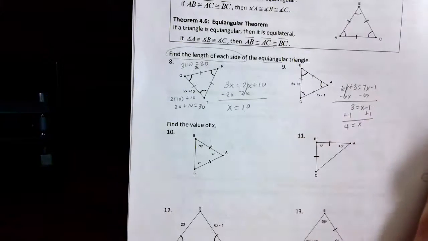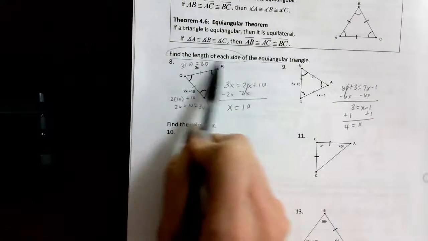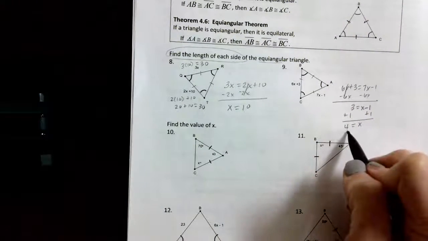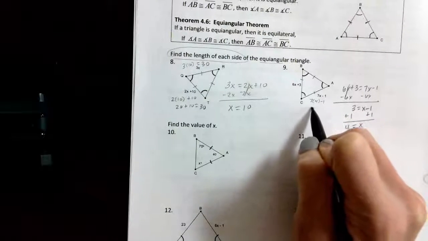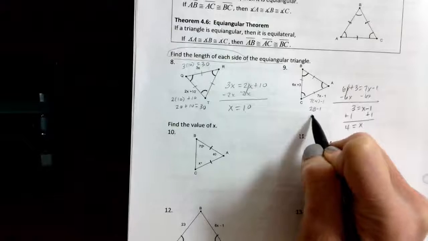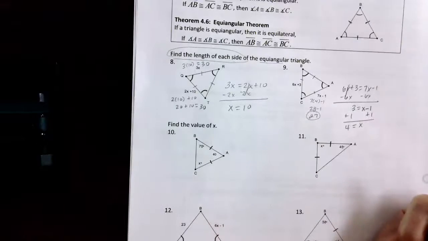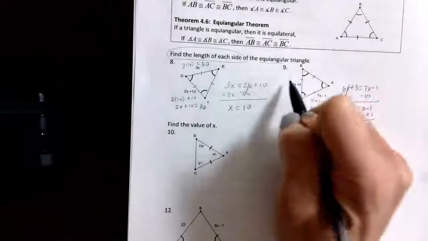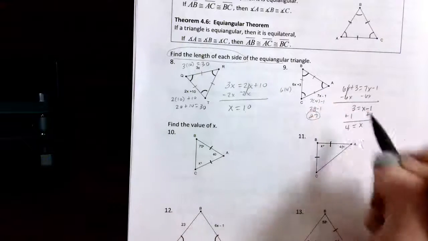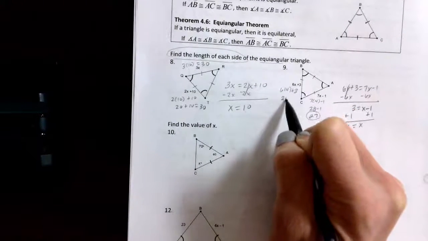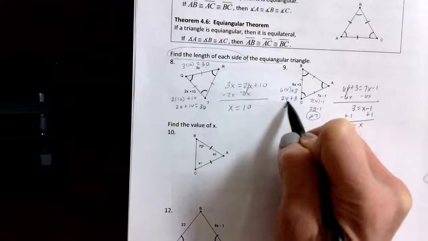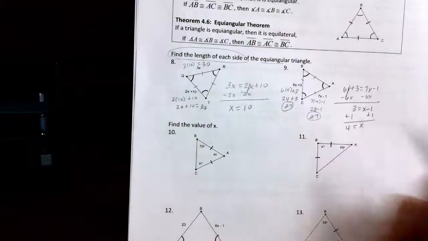Now, it does ask me to find the length of each side, so I need to go back and substitute this value in. I take 7 times 4, and I subtract 1. I get 28 minus 1. The value of that side is 27. Okay, over here I take 6 times 4, which was my x value. I add 3. 6 times 4 gives me 24, plus 3 is 27. They came out the same. They should be the same.